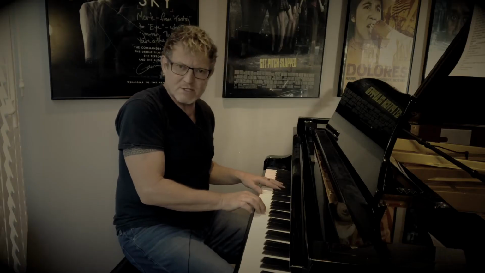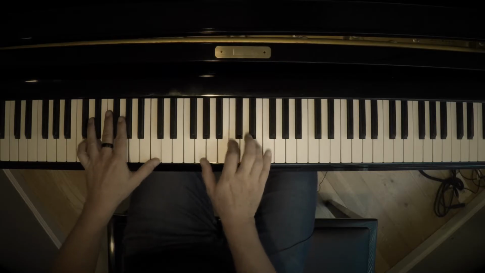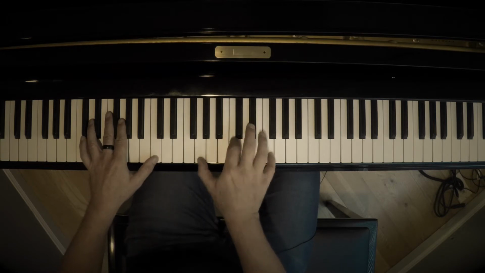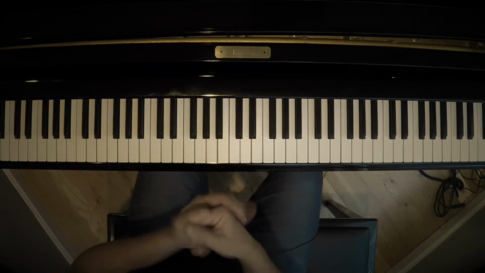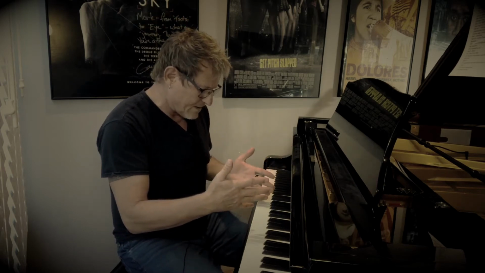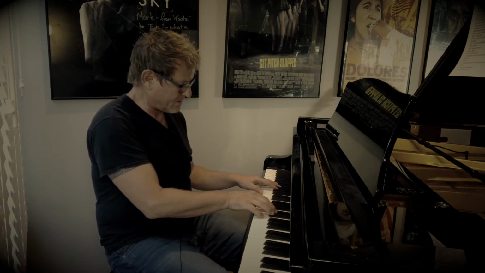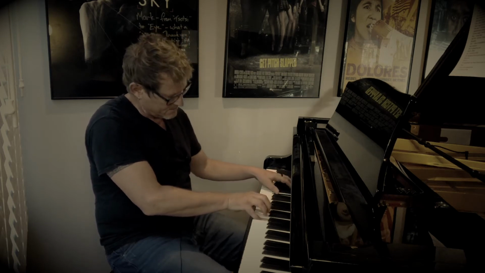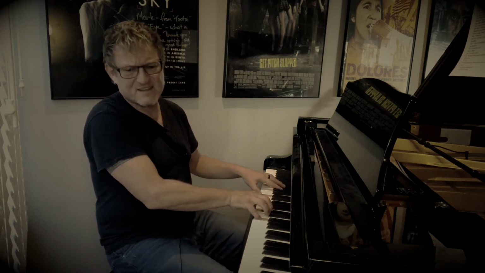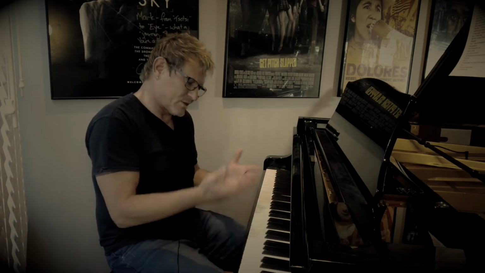Now the 2 always wants to go to the third, and the 4 always wants to come down to the third. So that is the suspension chord, basically, and that fits within the framework of the triad. So another example of the sus4 chord is Elton John's Don't Let the Sun Go Down on Me. Always wants to resolve down.